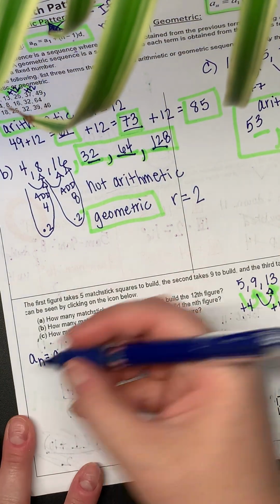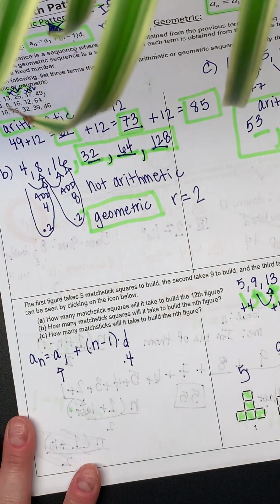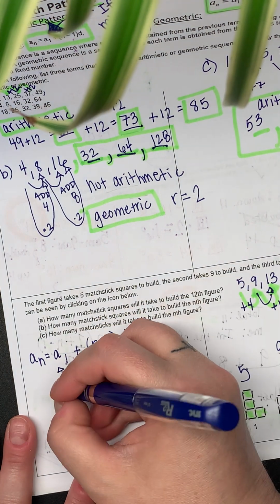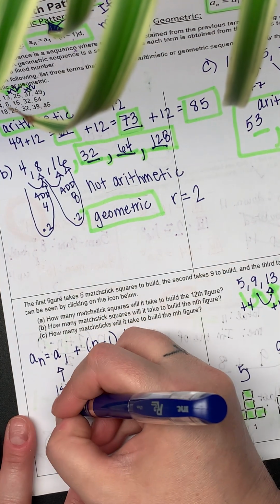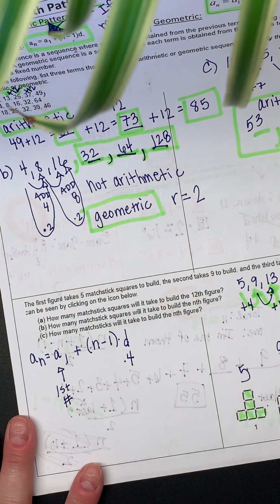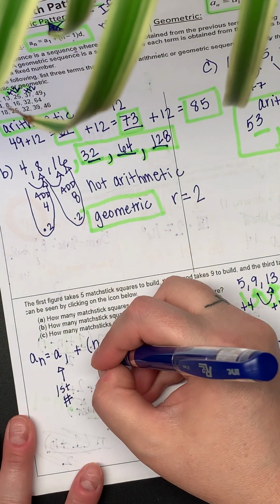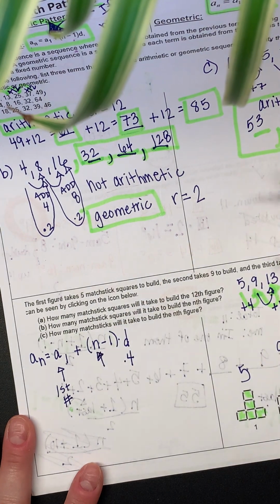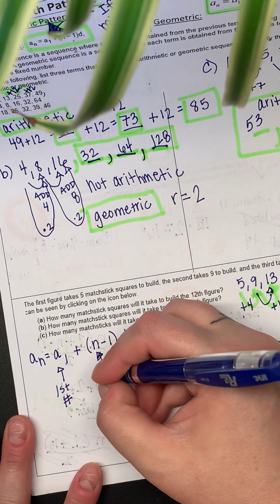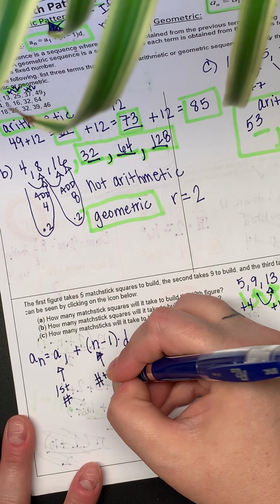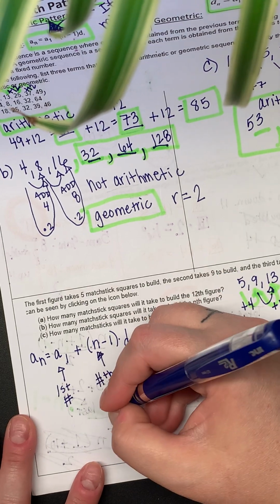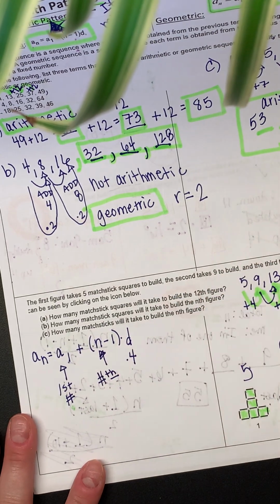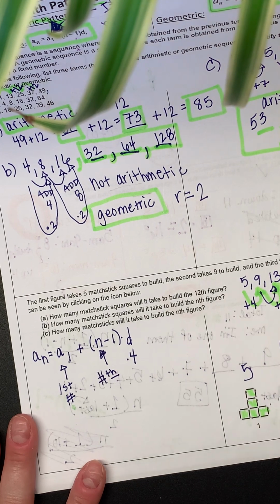Okay, well, A1 is the first number in the sequence. And then N is the number you want to find. That's kind of weird to say, but okay.